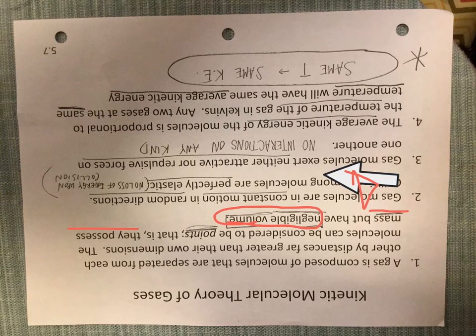Another important idea is that the average kinetic energy of the molecules is proportional to the temperature of the gas in Kelvin. Remember, Kelvin. Any two gases at the same temperature will have the same average kinetic energy. This is very important. It does not mean they have the same velocity. That's another place they will try to catch you. Not same velocity.